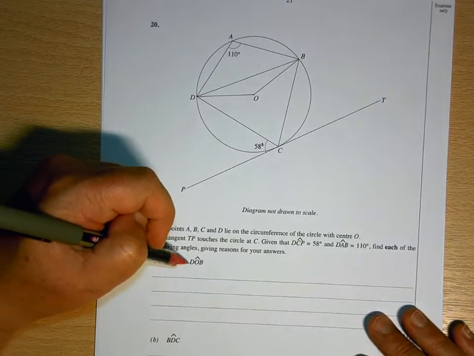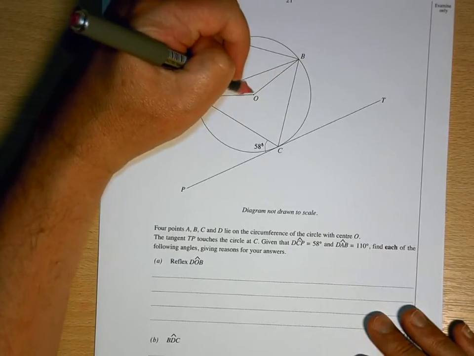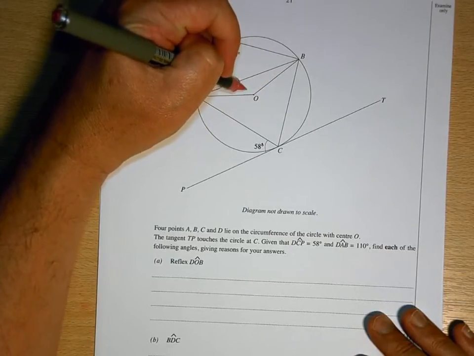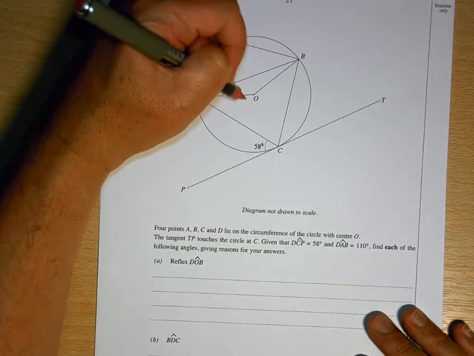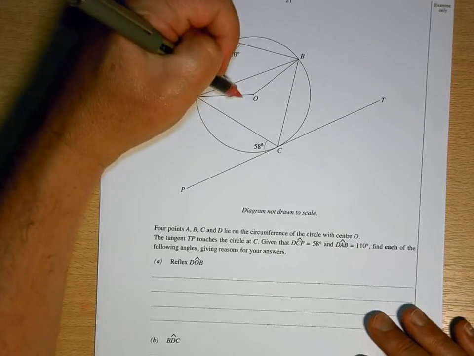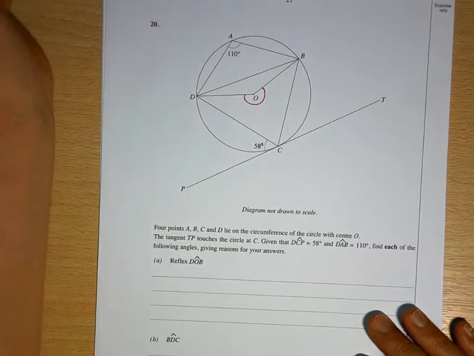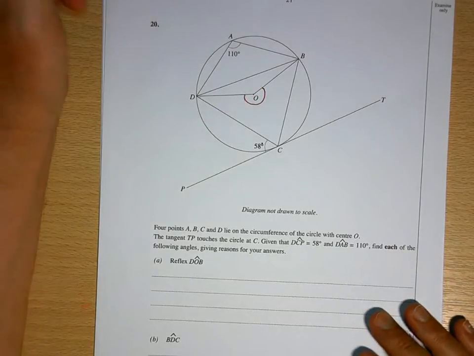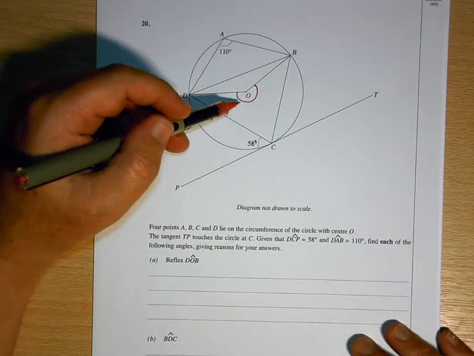So we've got the reflex DOB. So DOB is this angle here, but in order to tell me whether I need that side of it or that side of it, it's telling me that I want the reflex side, which is greater than 180. So the angle that we were looking for there is that one. Now, there's two ways we can arrive at that.